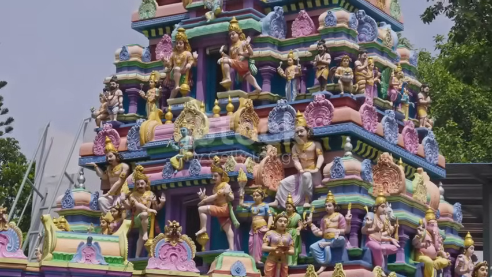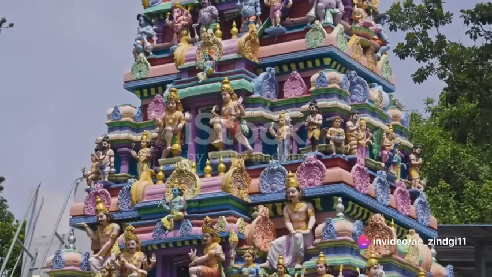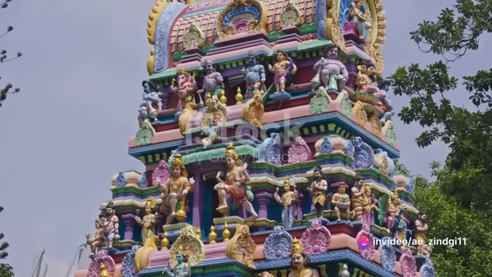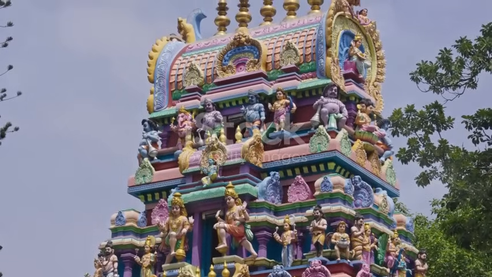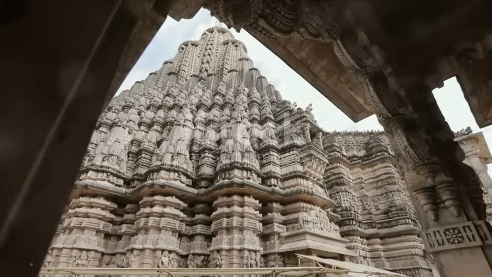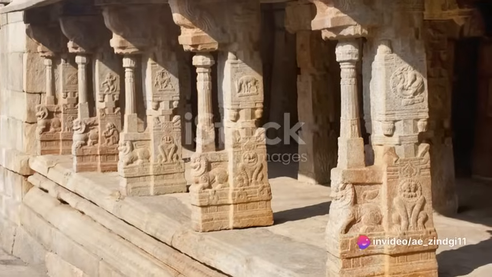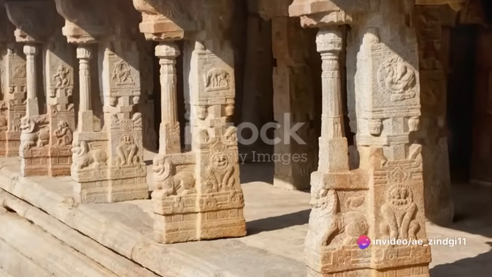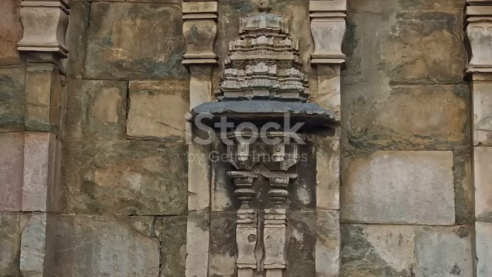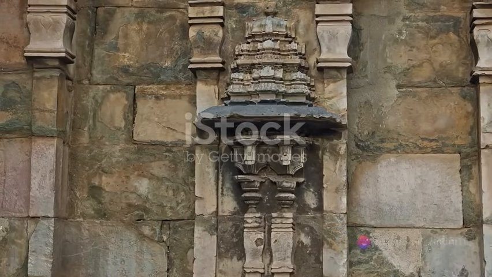One of the hallmark features of this architecture is the Vimana. These towering structures, often pyramid-shaped, rise above the inner sanctum of the temple. They're adorned with ornate carvings depicting stories from Hindu mythology and the grandeur of the ruling dynasty. Another prominent feature is the mandapa. This pillared hall is where devotees gather, often serving as an area for music, dance, and other cultural performances. The mandapa, with its symmetrical pillars and elaborate sculptures, is a testament to the master craftsmanship of the era.